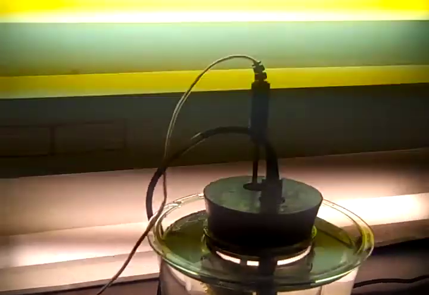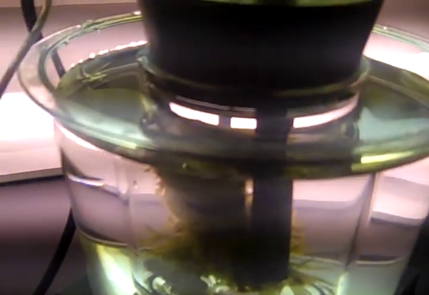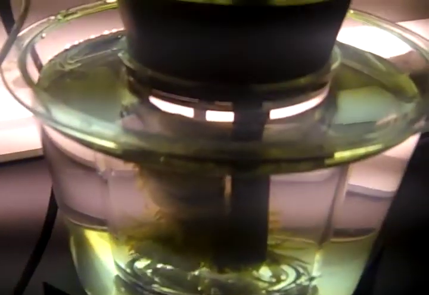The purpose of this lab is to measure the difference in dissolved oxygen when there's a plant inside the water and without plants in the water. And to measure temperature change using plants.